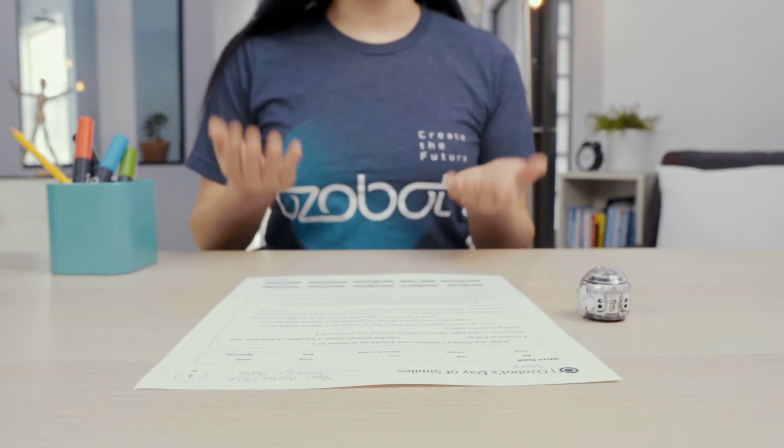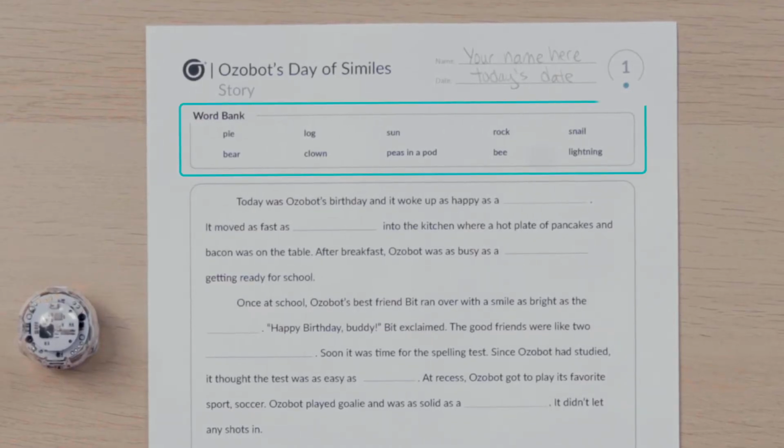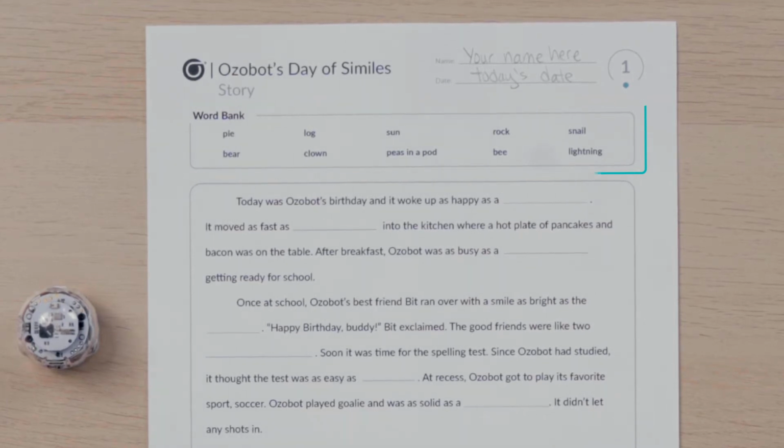To begin, you will need the Ozobot's Day of Similes story sheet. Find the word bank at the top of the page. You will use the words in the word bank to complete all 10 similes in the story. You will use each word or phrase once. Let's figure out the first and second incomplete similes in the story together.